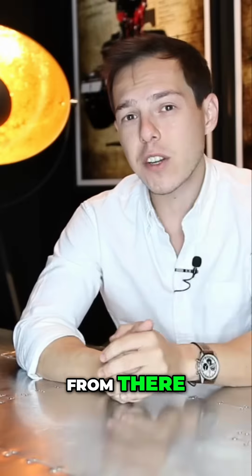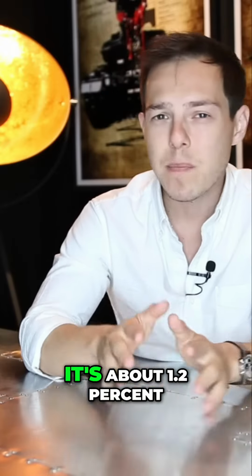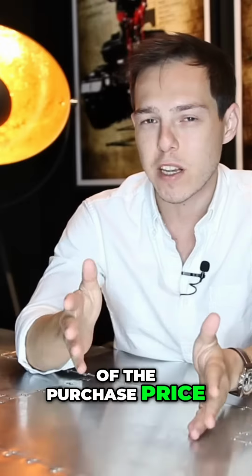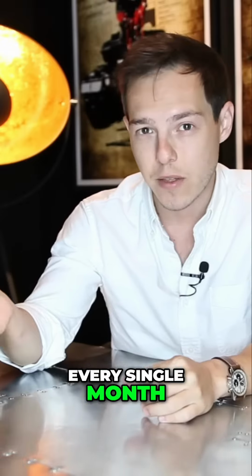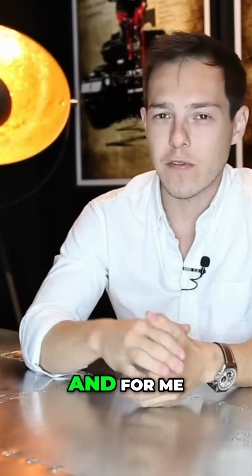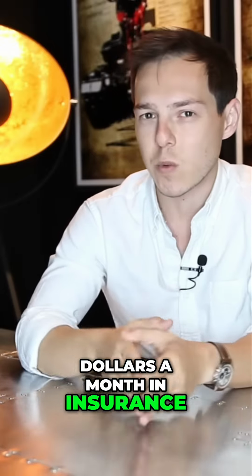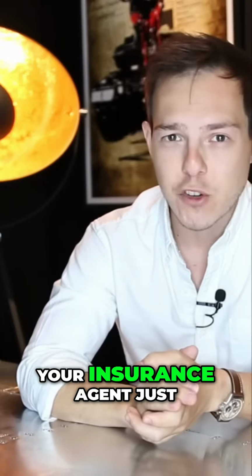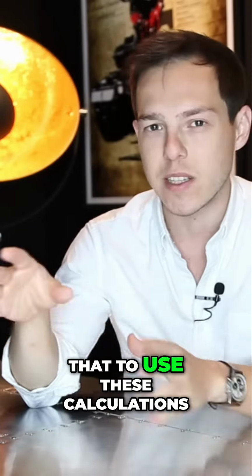per month. From there, you're gonna need to calculate what your state's property taxes are. If you're here in California, it's about 1.2% of the purchase price, which on $400,000 is going to be $400 every single month. From there, you'll have insurance, and for me, my properties are usually between $100 to $150 a month in insurance, so we'll tack that on. I recommend speaking with your insurance agent just to find out a ballpark number, and you can go and use that to use these calculations.